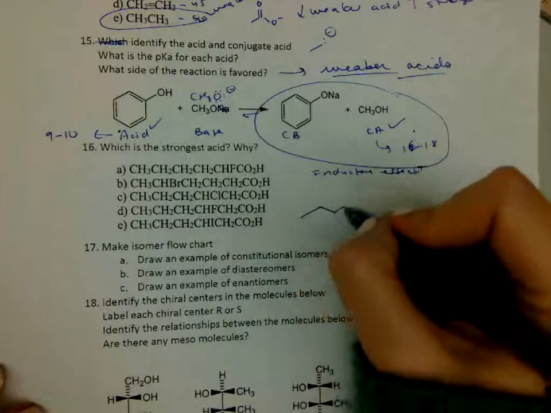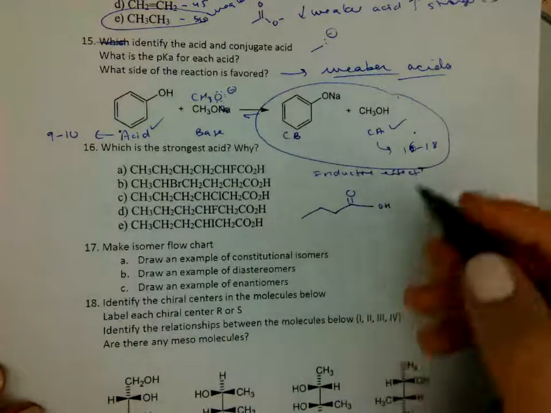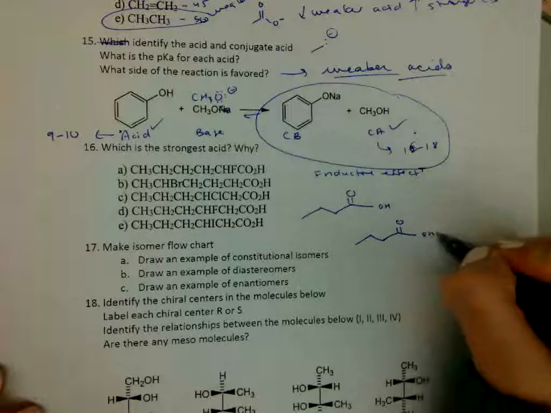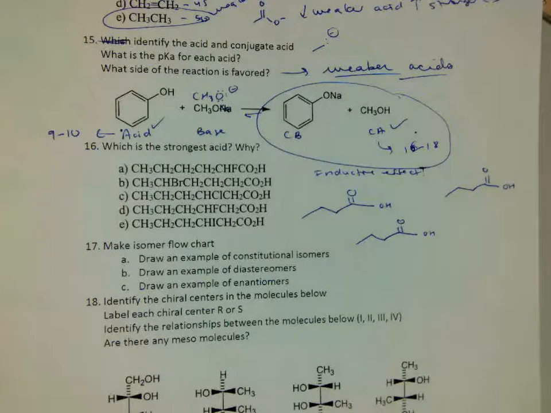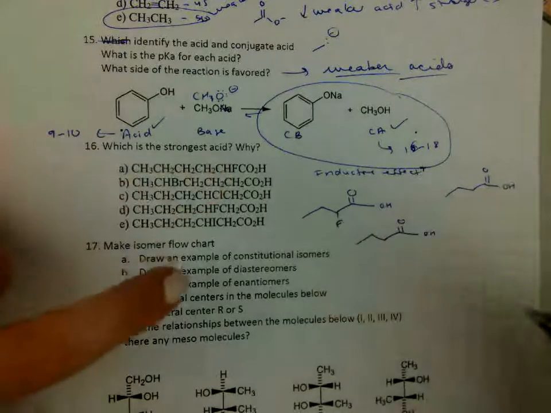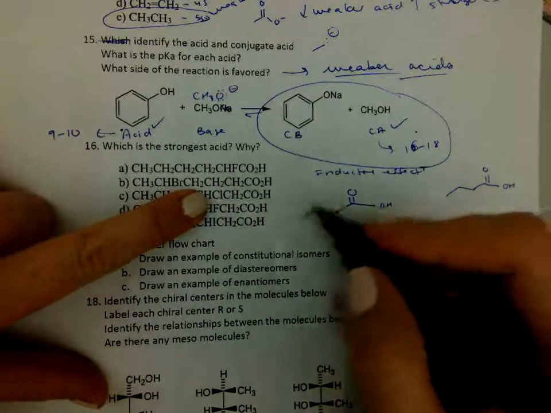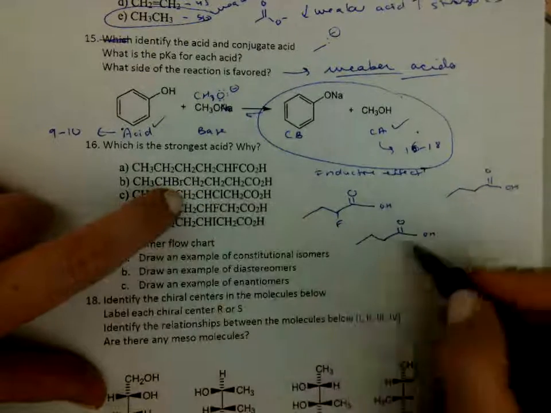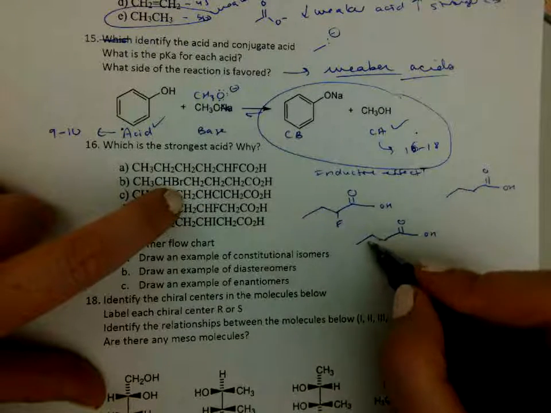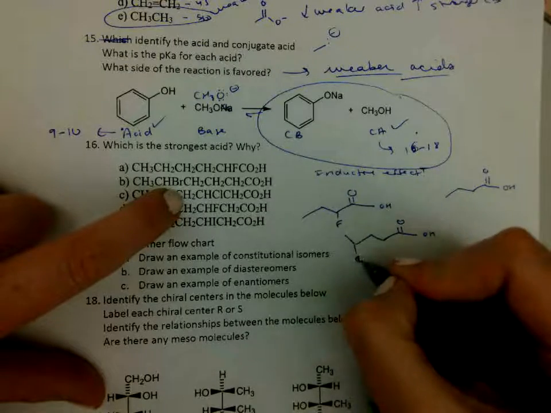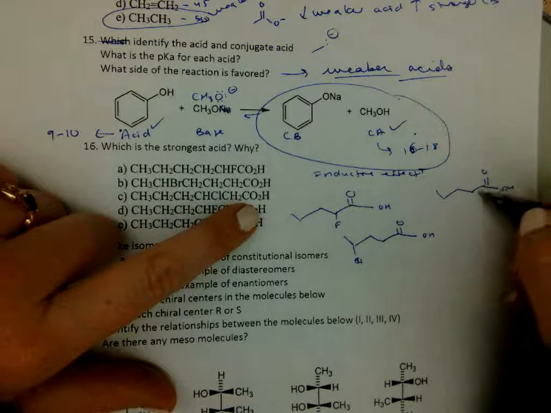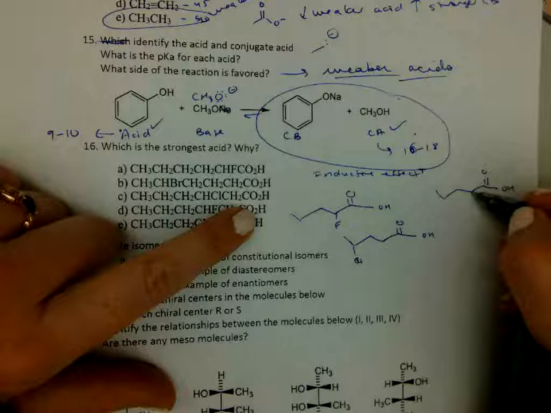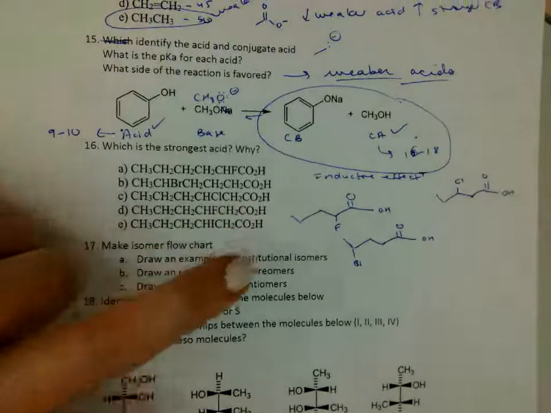So basically all of these have the same functional group, so you can't just estimate what the pK of the functional group is. You have to look at something else, and these have some kind of electronegative atom attached to them. Let's see, this one is 1, 2, 3 away. So the chain's a little bit longer, but all these chains are the same length. And when you have something like this, what you have to look for is actually going to be the most electronegative, and it's going to be the closest to the atom.